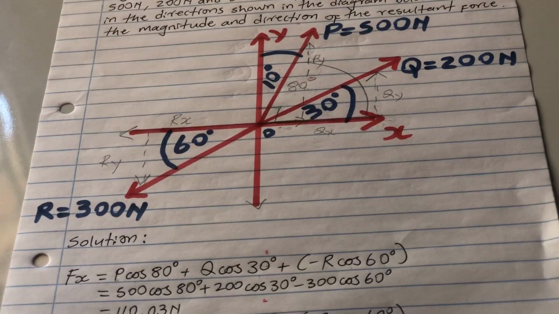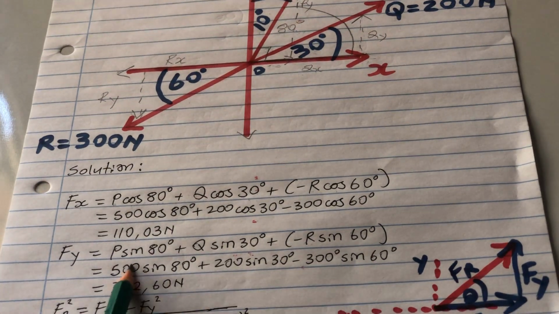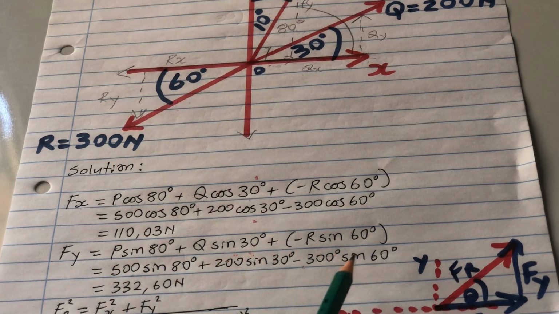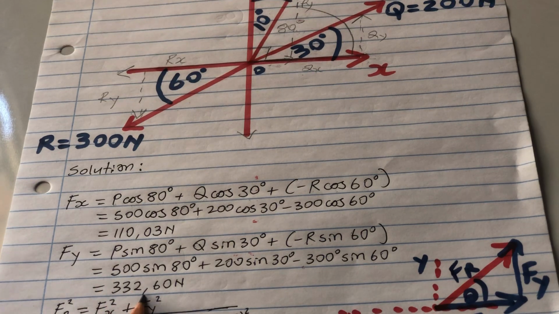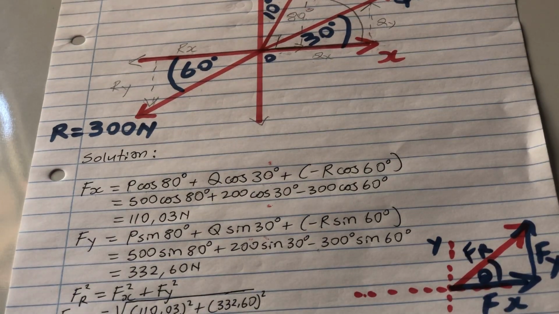So we then bring the calculator and find the sum of the y component of P, Q, and R. If you press it correctly, the answer will be 332.60 Newton. Now we have the sum of the x component and the sum of the y component.